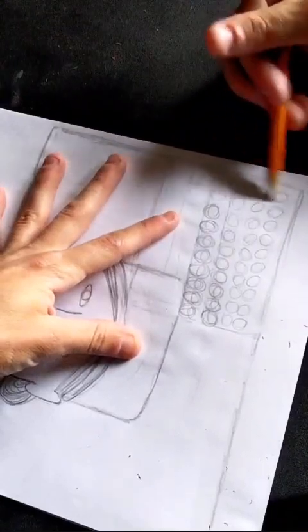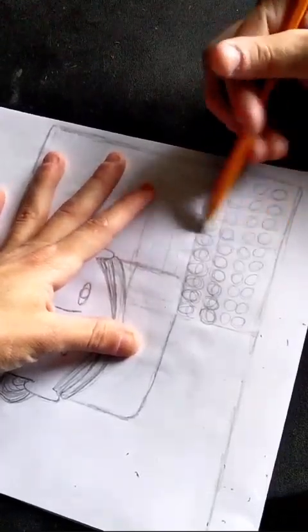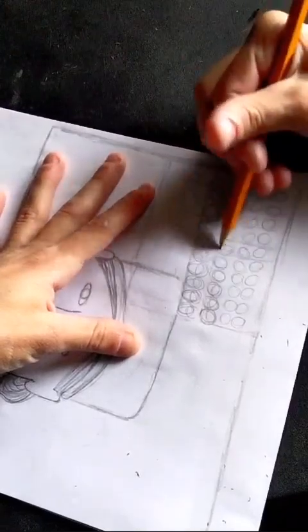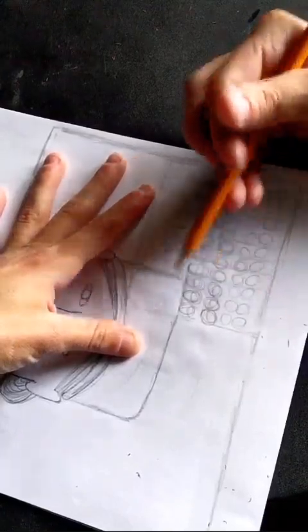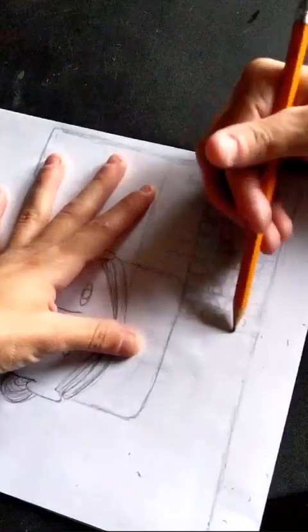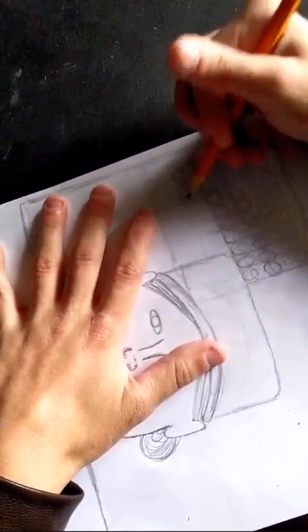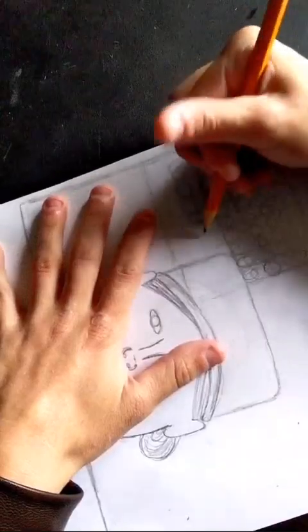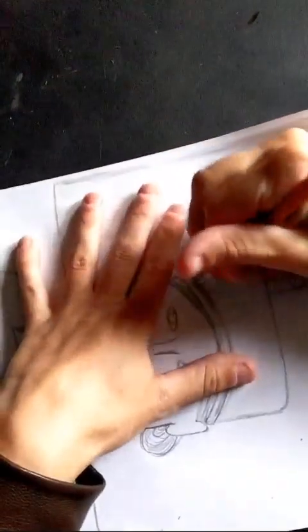We also want the rows that go up and down to be straight as well. We draw the circles, then the square, then half a circle, because the cap is in front of the background.